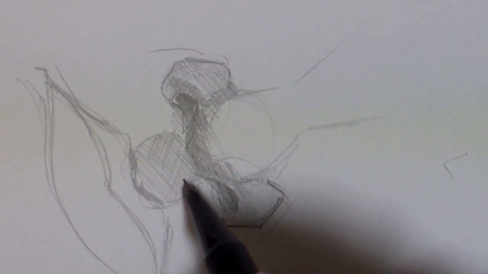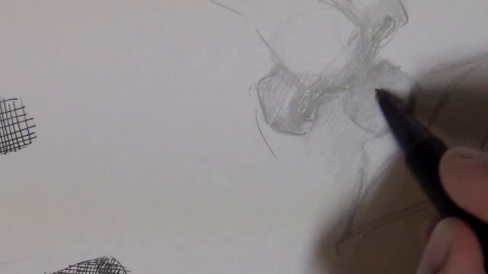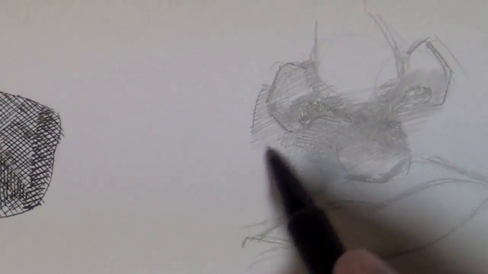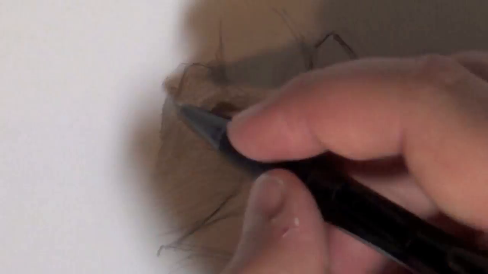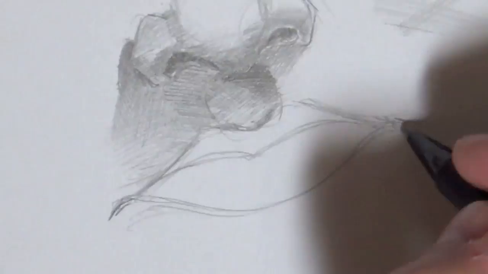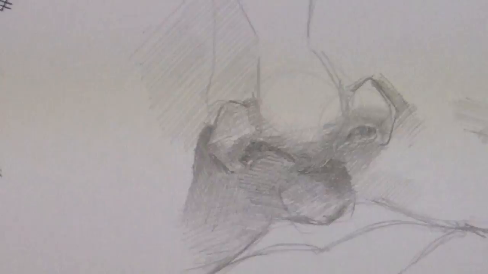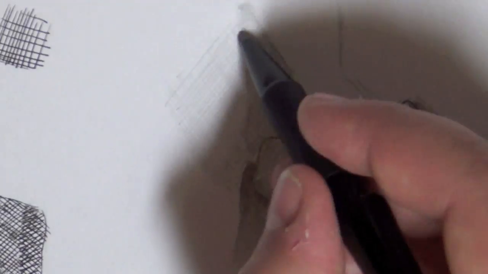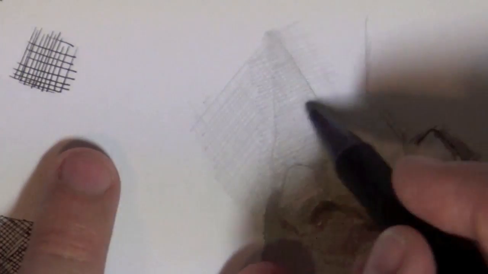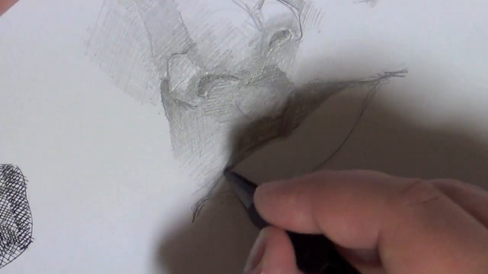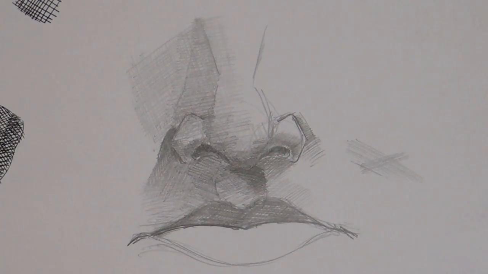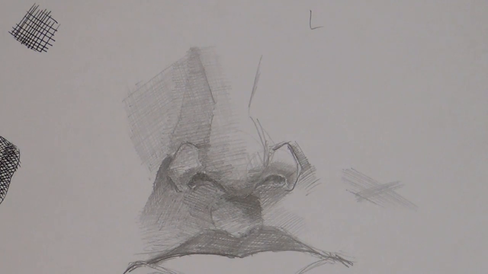And if I want to make another little layer within that, I can just go a different direction. And that's an example of cross-hatching.